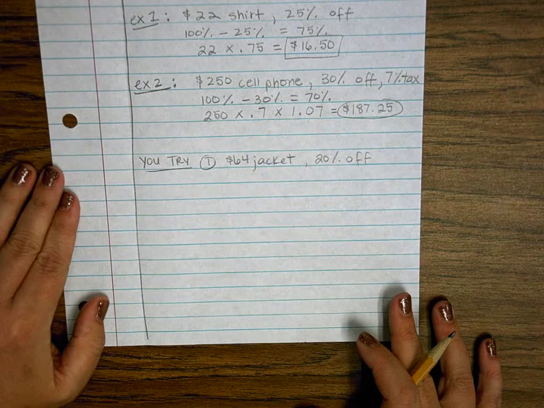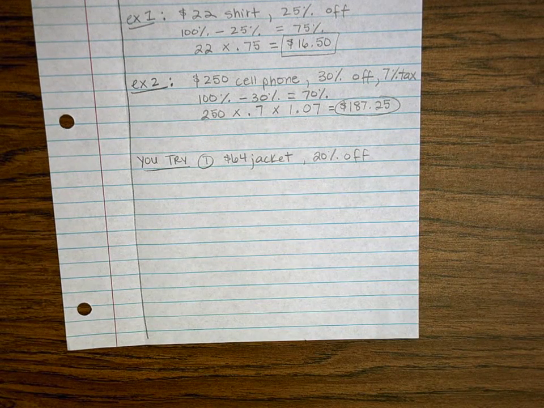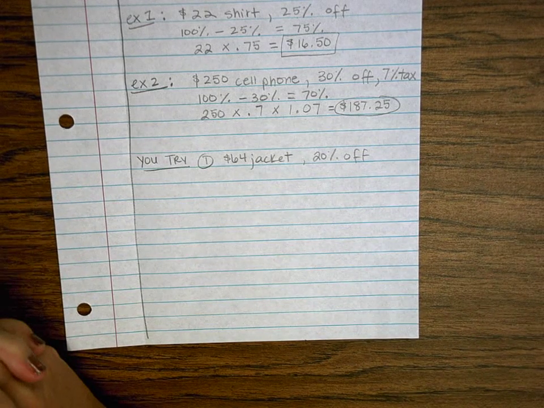Wait, is it tax? No tax. We'll be in Oregon for all of our shopping here. Yay. At least for our jacket shopping and our shirt shopping.